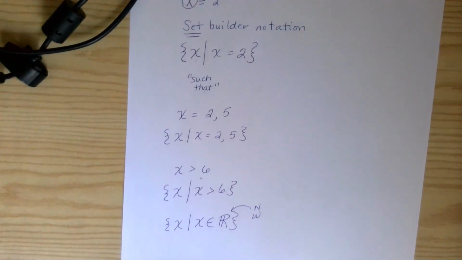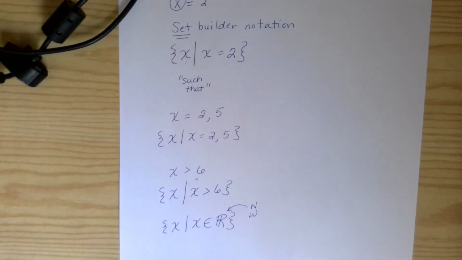So this is set builder notation. In algebra, we are going to require that you write your answers for equations and inequalities in set builder notation, so we can start developing this idea and you can carry it on through all of your higher levels of math.